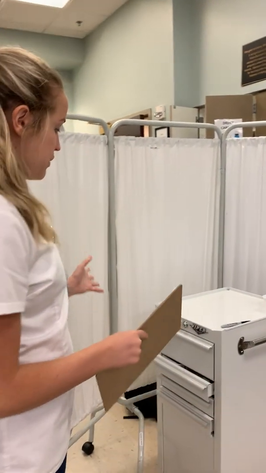Lauren Cook is my videographer and Bailey Mills is my evaluator. This is going to be my simulated med room, which is going to be separate from my patient's room.